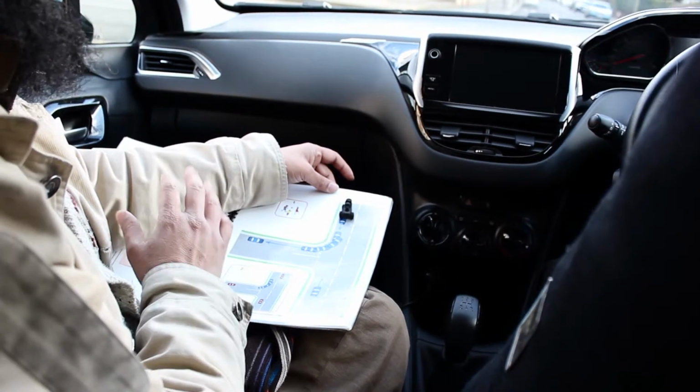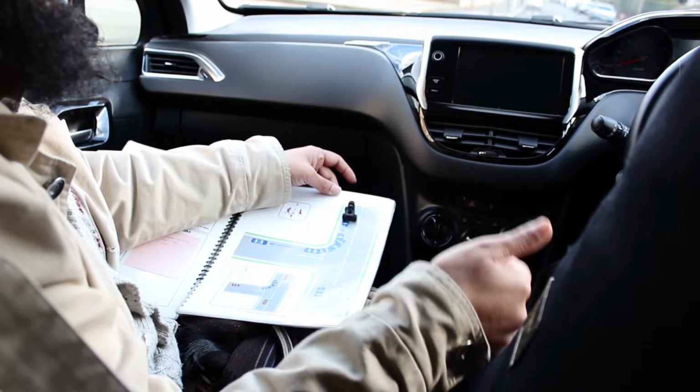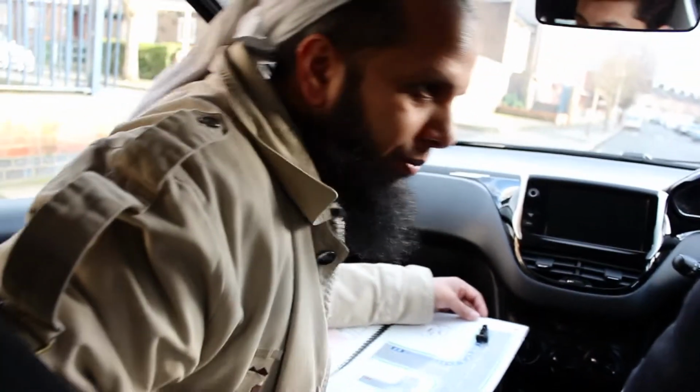Once you stop, obviously, handbrake on, gear into neutral. You must position your body so you can look at the back window. So you bend your body a little bit.